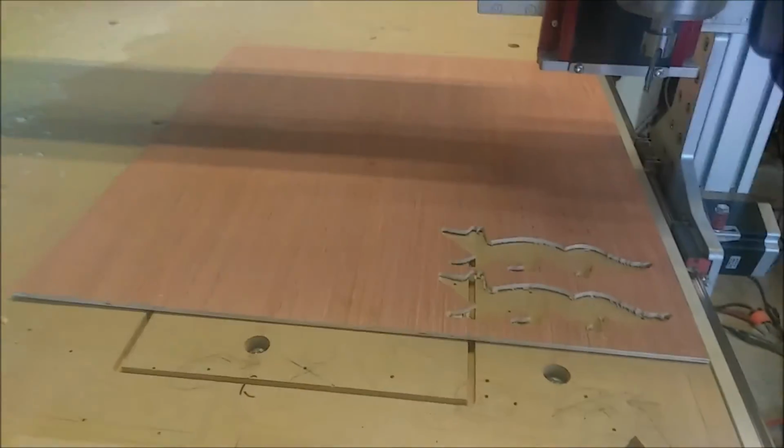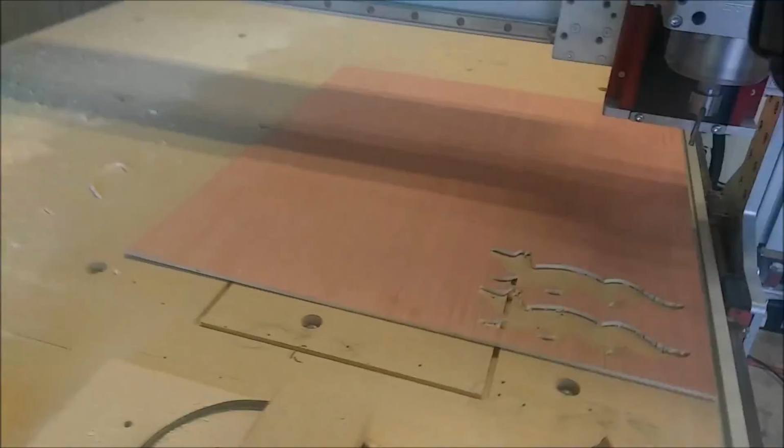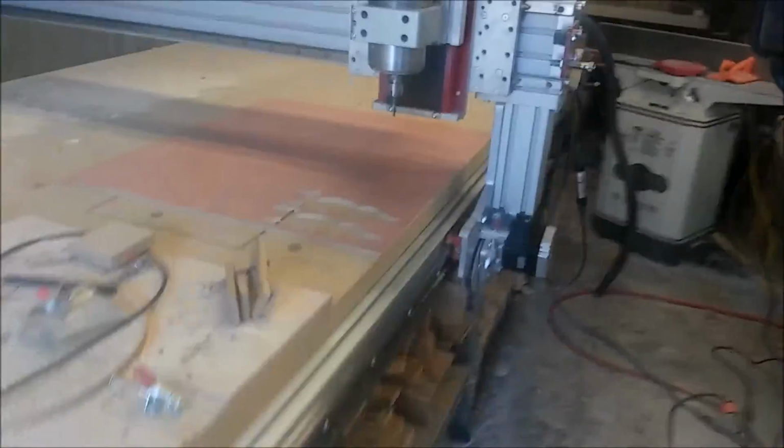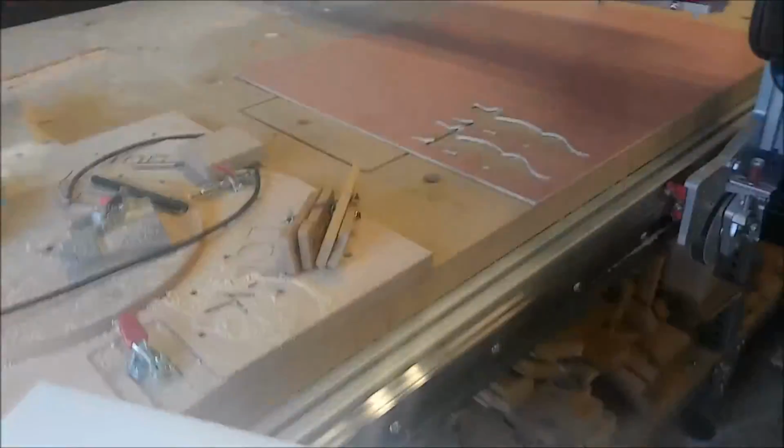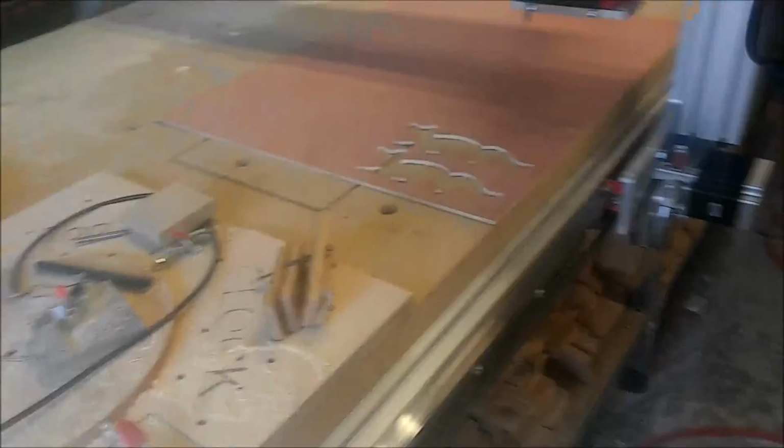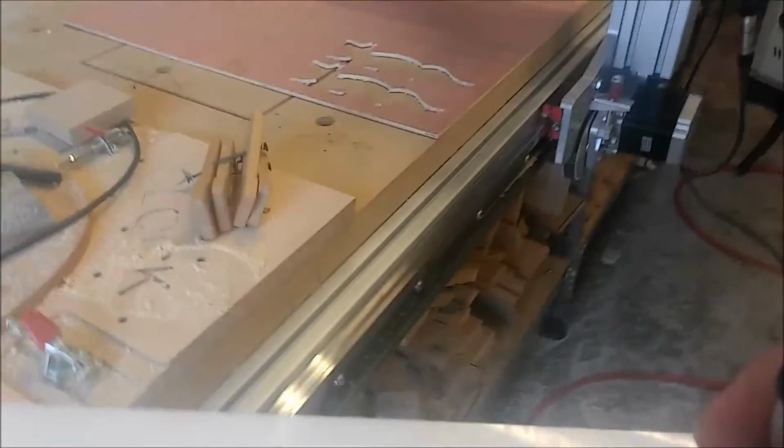And let me get the camera set up here a little bit better for you, a little more stable. Let's see. You're seeing the magic of my tripod.